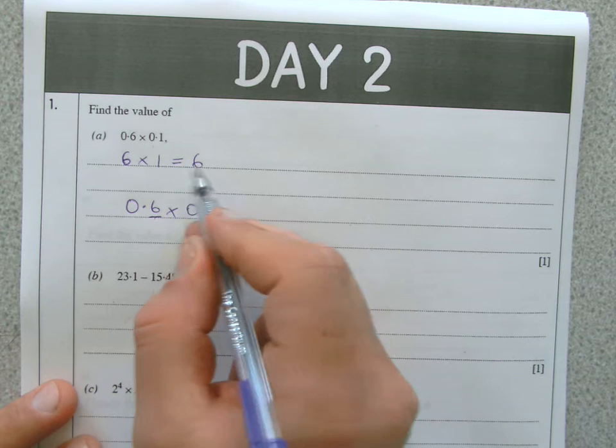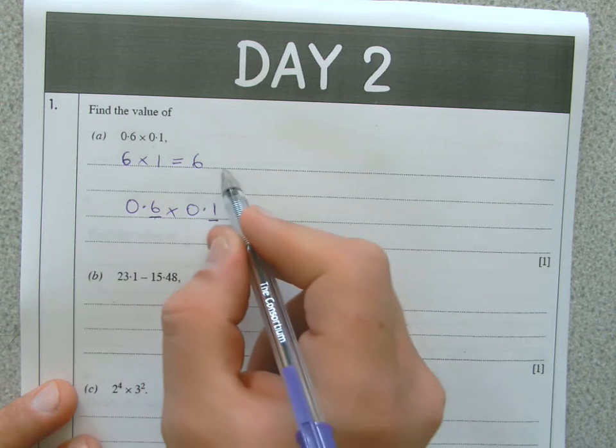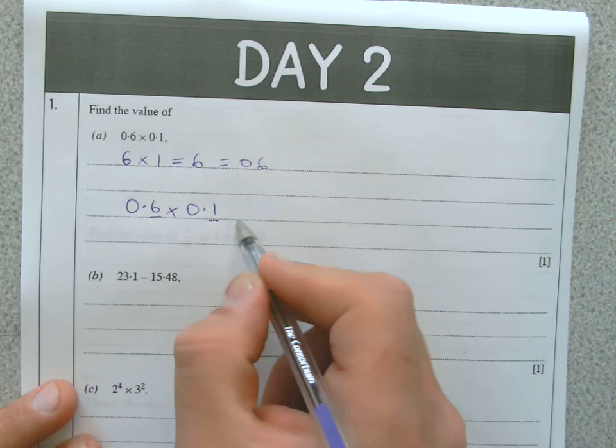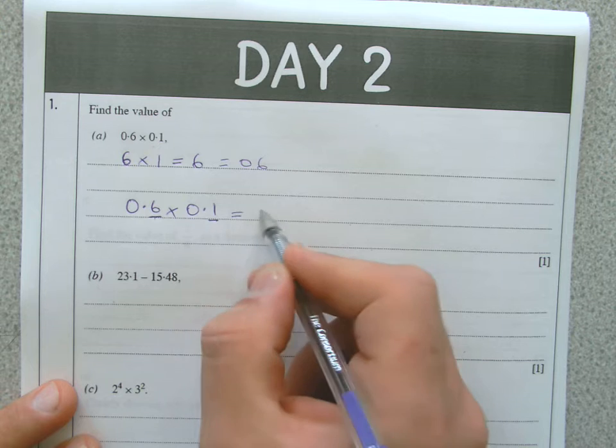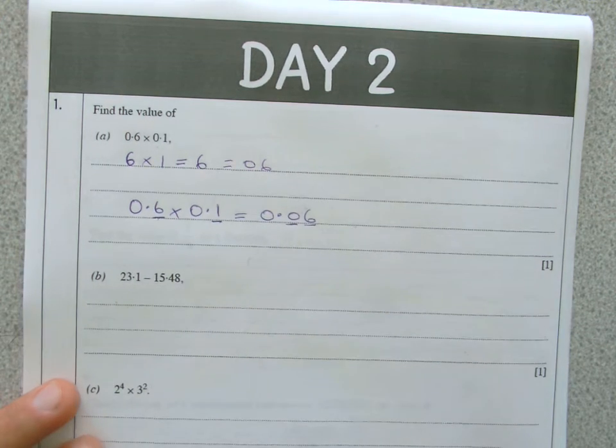So we go back to our answer here, which was 6, and we need to have 2 decimal places. So we can write 6 as 0.6, okay, and there's our 2 decimal places, okay? So we could have then 0.06 for our 2 decimal places in our answer.